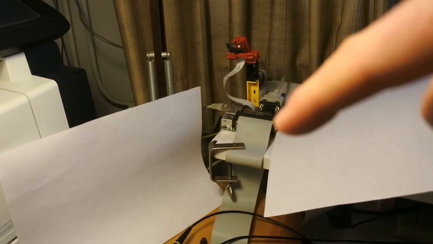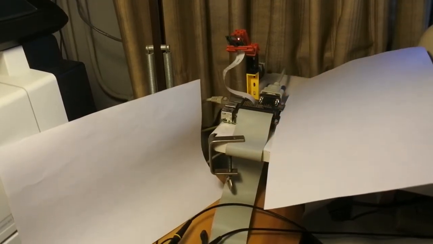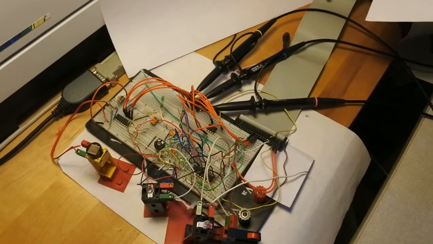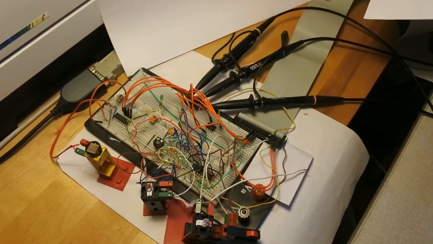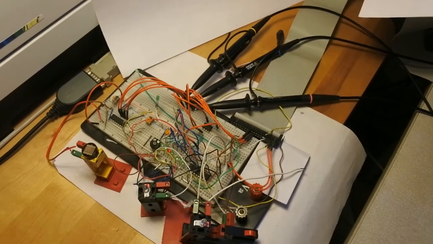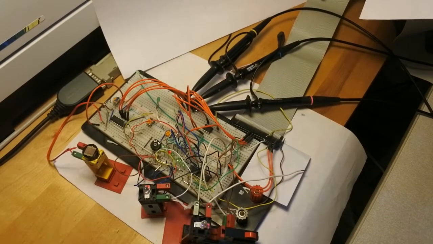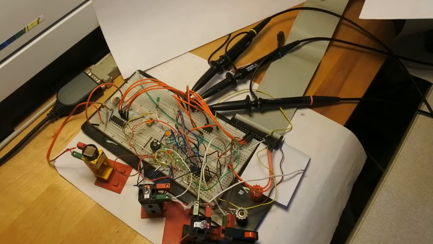Also connected to a vent cable to this breadboard. This breadboard has several entities.